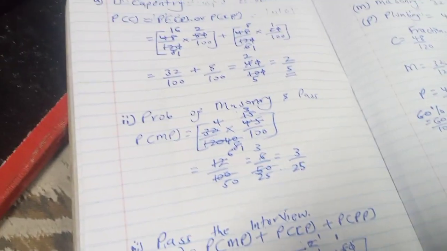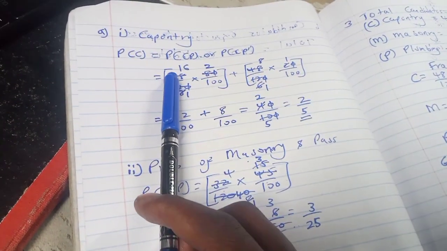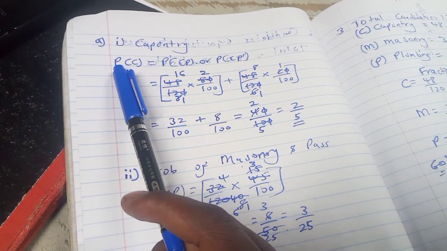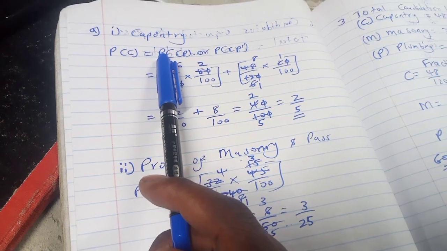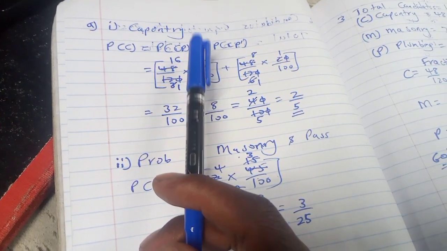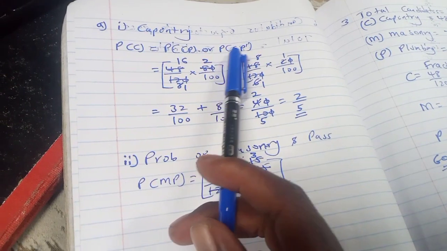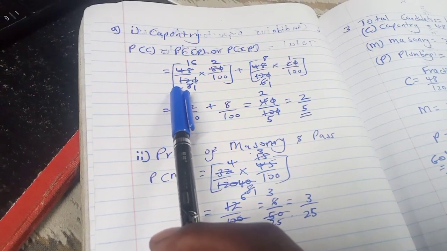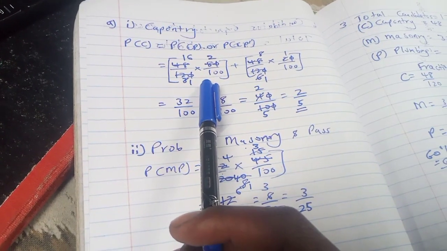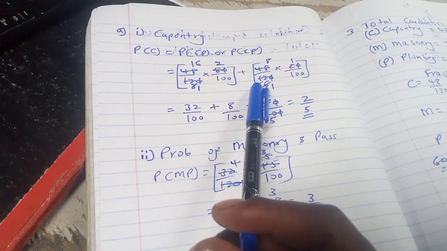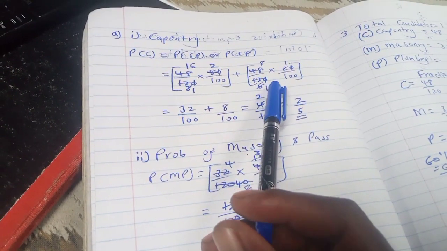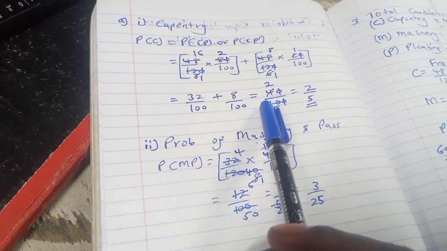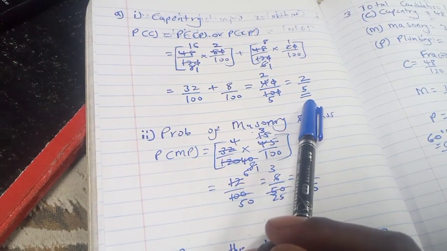And therefore the first question was he is to be interviewed for carpentry. So probability for carpentry can be either probability of carpentry passing or probability of carpentry not passing. Therefore we take 48 over 120 times 80 over 100 for passing for carpentry. Then we add 48 over 120 times 20 over 100 for not passing. Therefore you'll get 32 over 100 plus 8 over 100. This is 40 over 100. Then when you simplify, you'll get 2 out of 5.